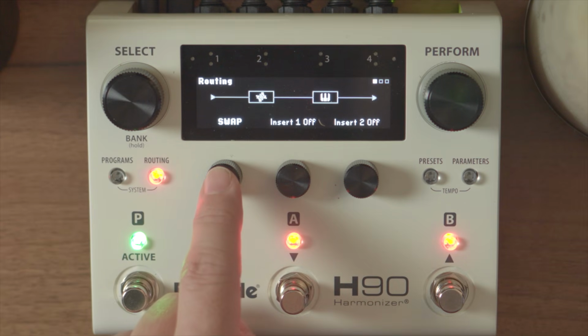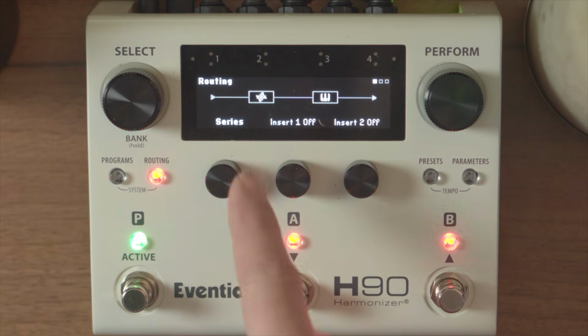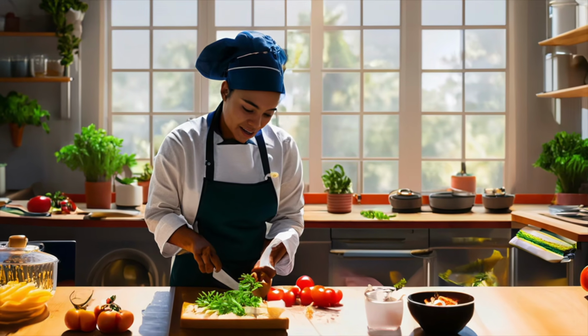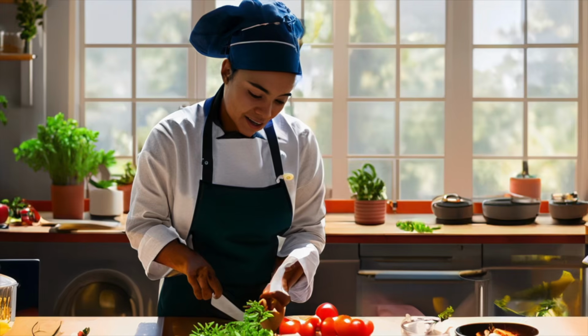Routing is the key to getting the most out of the H90, and if you combine this with another external FX pedal, as I did here in this video, then you have the power to bend sound right at your fingertips. Put it this way, if you're cooking a meal at home and you have all the ingredients you need, but they are scattered around your house in different rooms, it's going to be a real pain making dinner. Well, the H90 is like having your own sous chef who has weighed everything out, chopped all the vegetables and put them right here in front of you ready to cook. It makes things that easy.